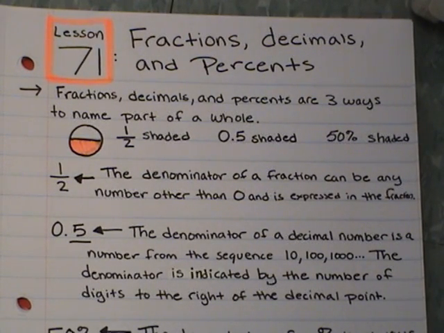So tonight's lesson is lesson 71, which is fractions, decimals, and percents. This is going to be kind of like your first lesson with changing fractions, decimals, and percents. We'll do many lessons. This is a very short first intro lesson, and we're really talking about the denominator of fractions, the denominator when we are dealing with decimals, and the denominator when we're dealing with percents.